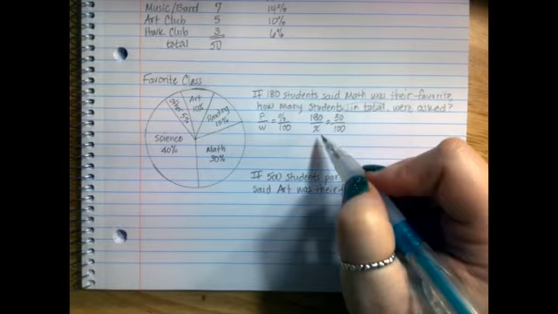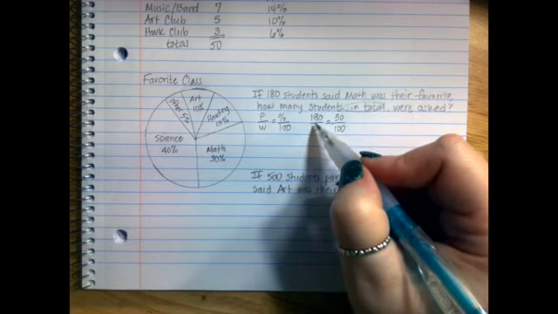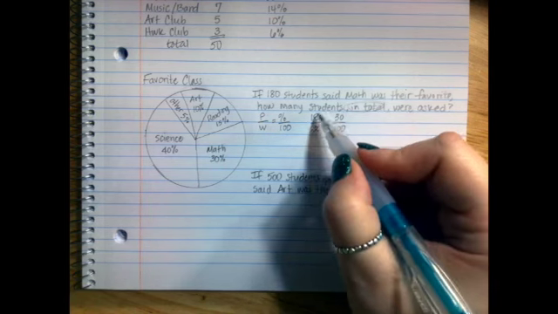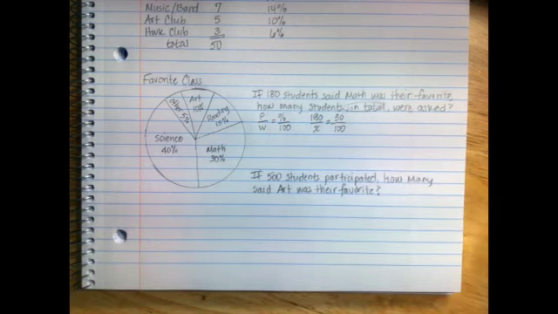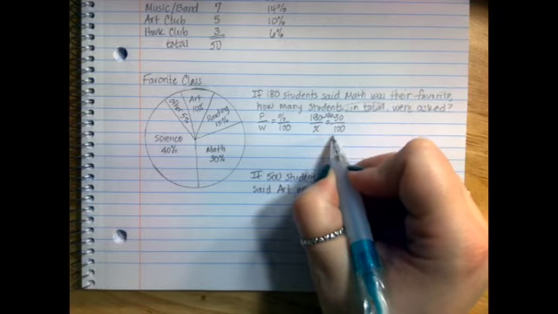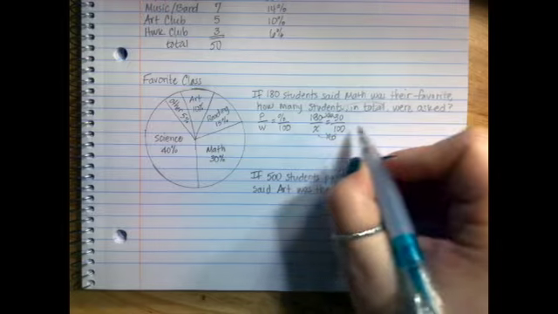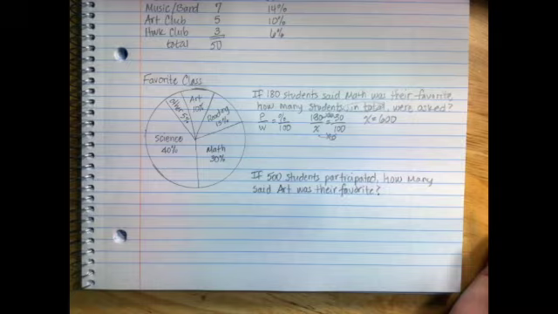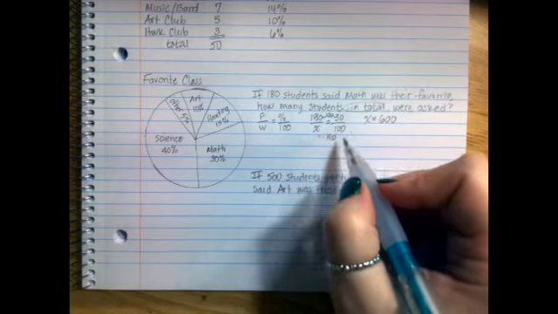Now, I can't easily go from 100 to 30, but I can go this way. 30 times what is 180? 30 times 6. So 100 times 6 gives me 600. That means x is 600. So 600 students were asked. What if it doesn't work out that nice?